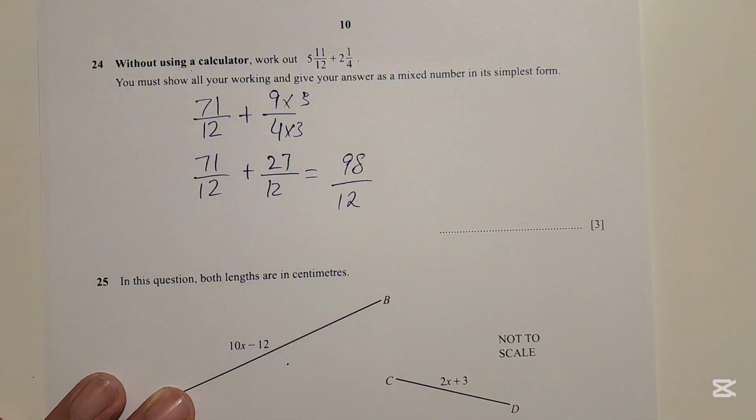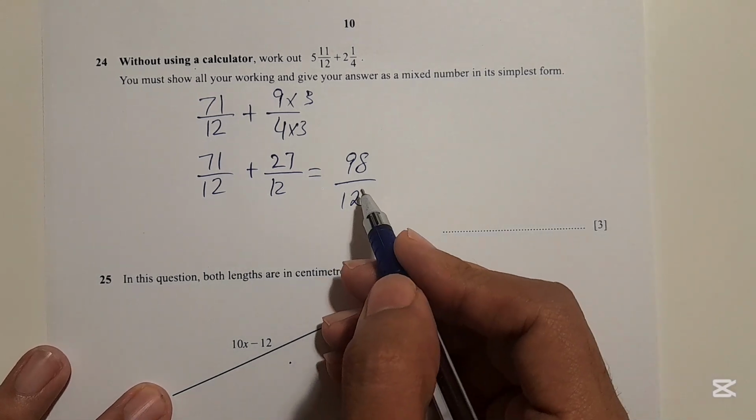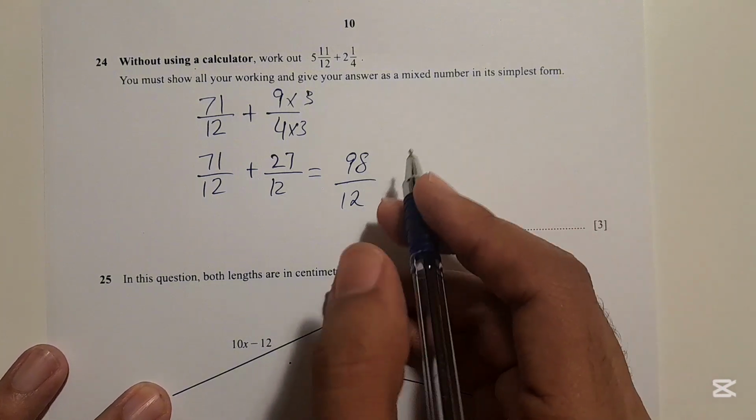We will simplify this by dividing first by 4, or you can divide by 2 to write it in simplest form.